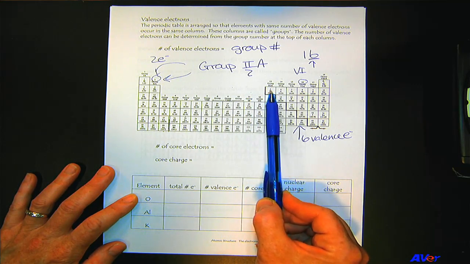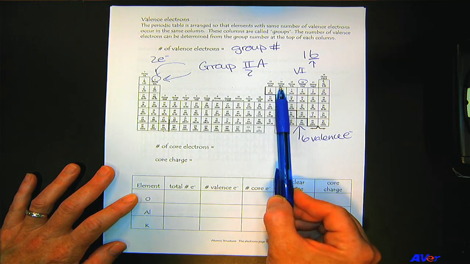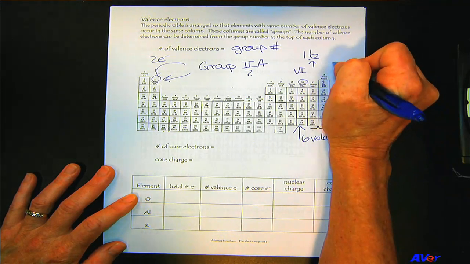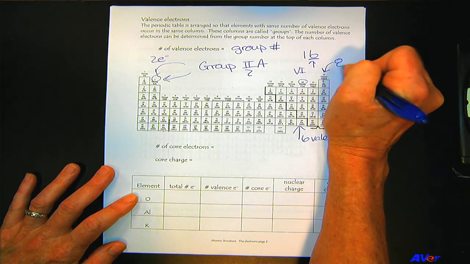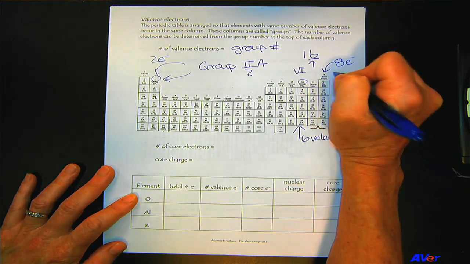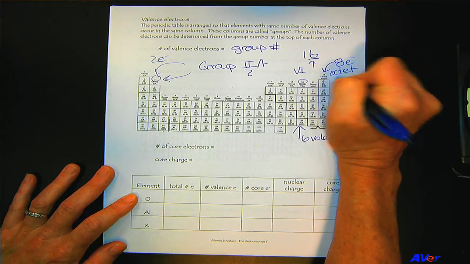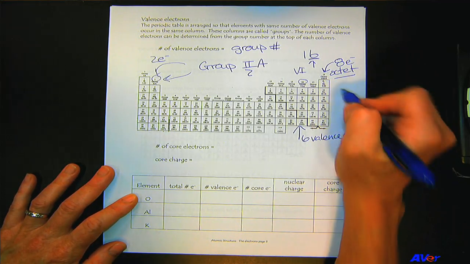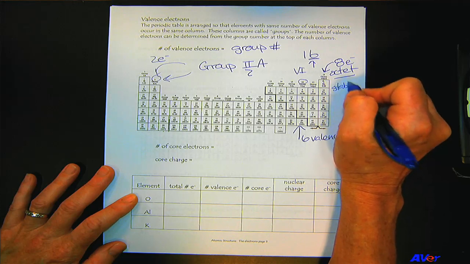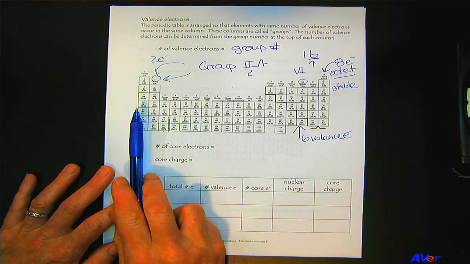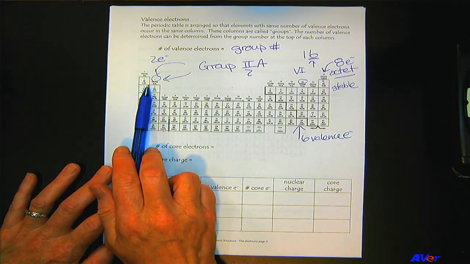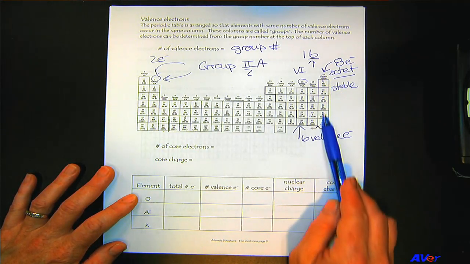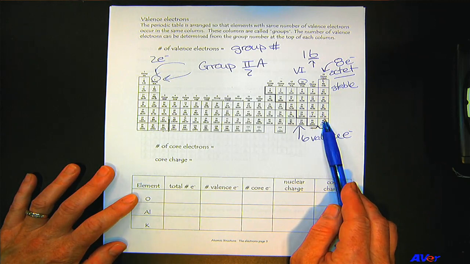Group 3 has 3 valence electrons. 4, 5, 6, 7. And then the noble gases, this is where we have the 8 electrons, or the octet. And we will see, just like with the noble gases, that that is very stable. So basically all of the elements are going to gain or lose valence electrons to try to be like a noble gas, to try to be stable.